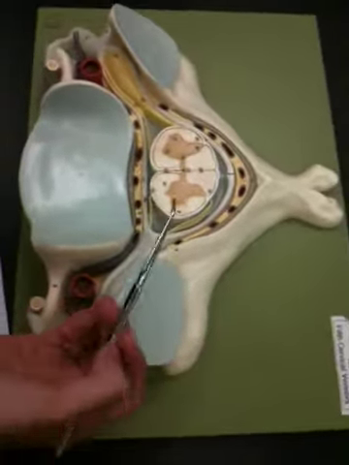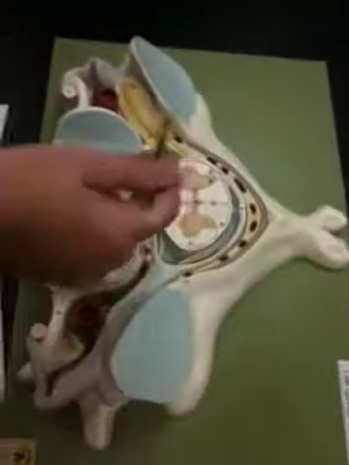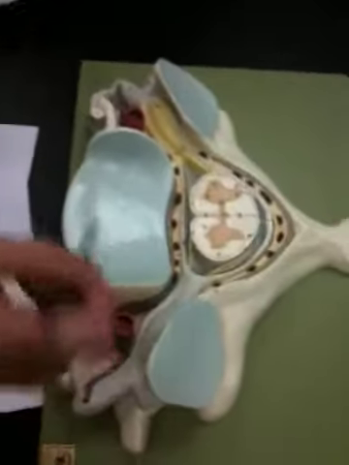Okay, so the first thing are the gray horns. They're actually brown on the model, and the only way we can tell the difference is which side they're on. Now, whenever you first look at one of these models, you want to look for two things, no matter which way it's presented to you.